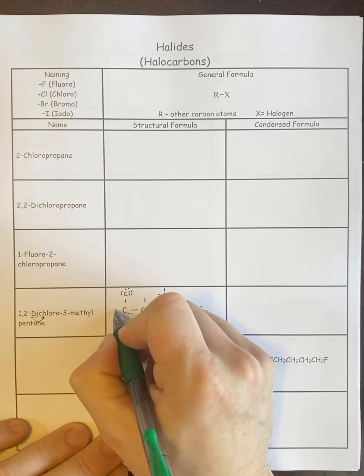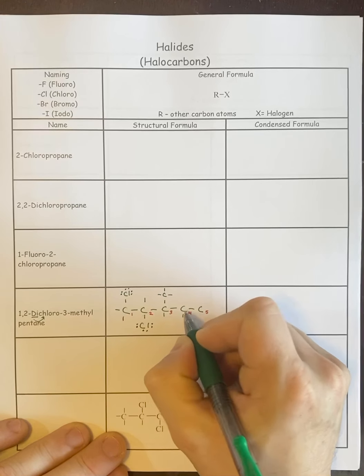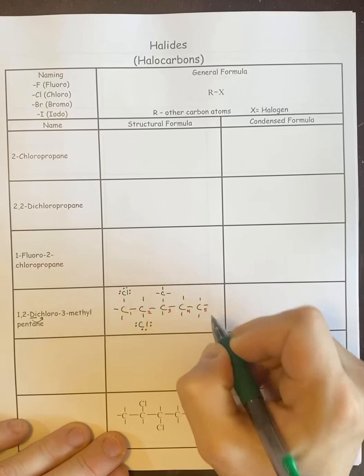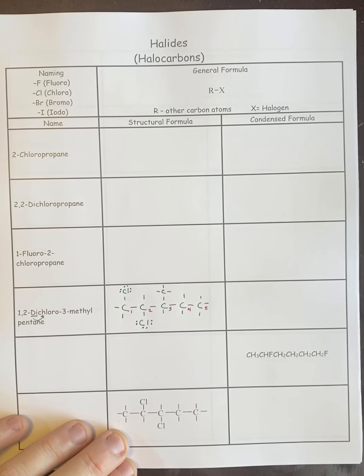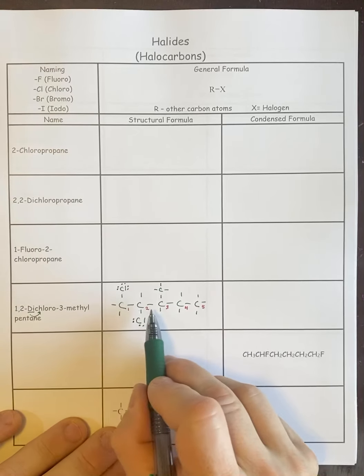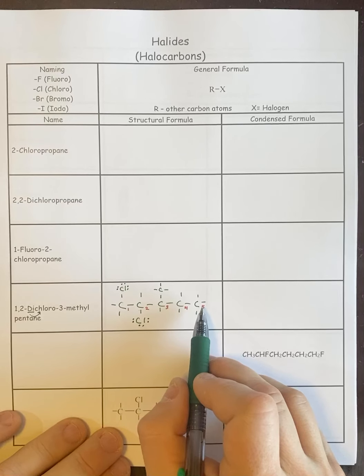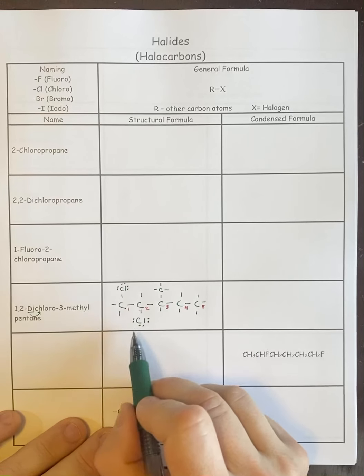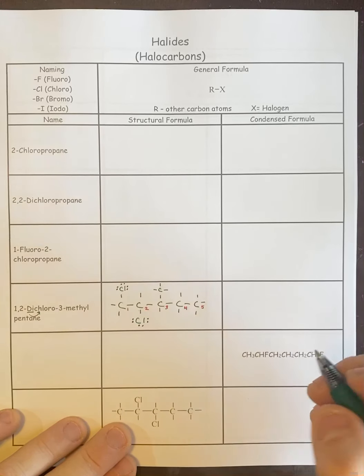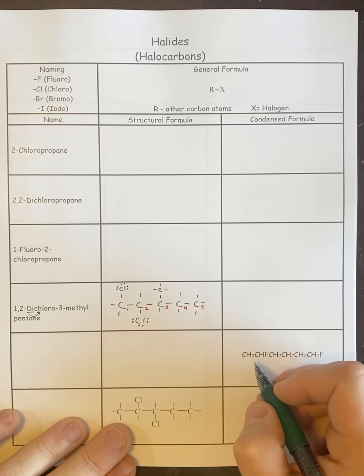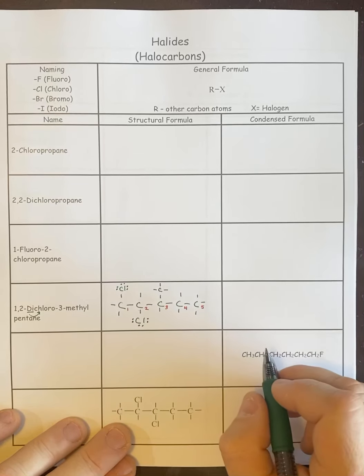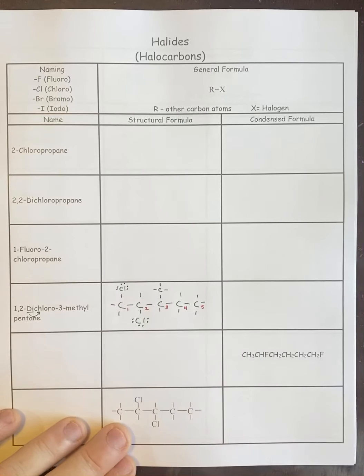Add in everything that isn't accounted for to make it an H. And there it is. There's our entire structure. We double check to make sure all the carbons have 4 bonds. Chlorines only get 1 bond. Don't forget about the lone pairs, and now we can condense it. So the way this is going to condense is really simple. You're going to condense it the exact same way that table R condenses their problem.